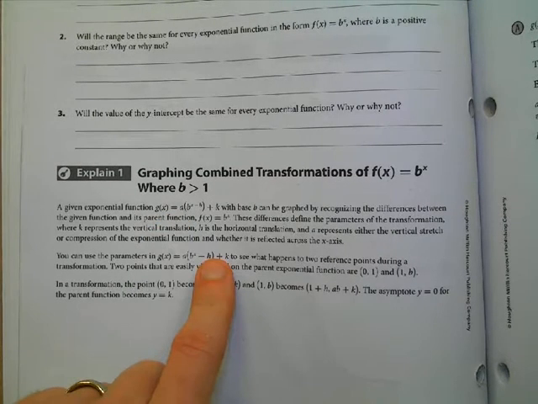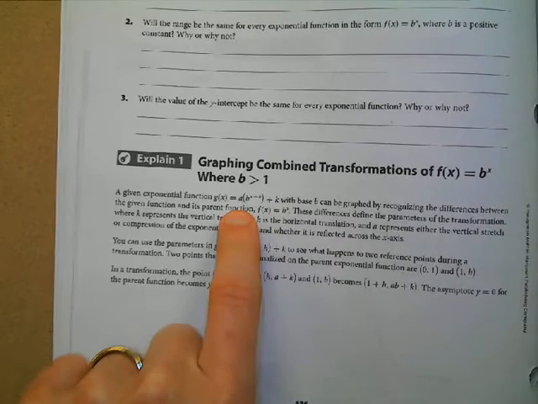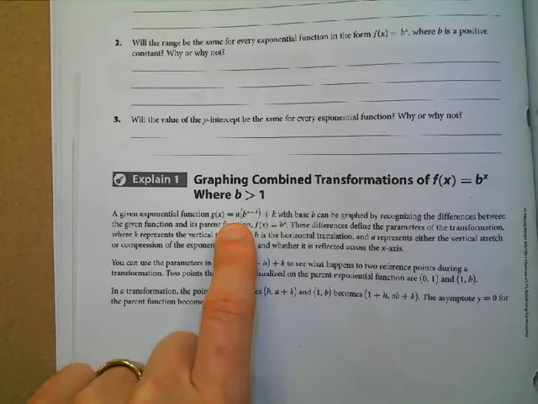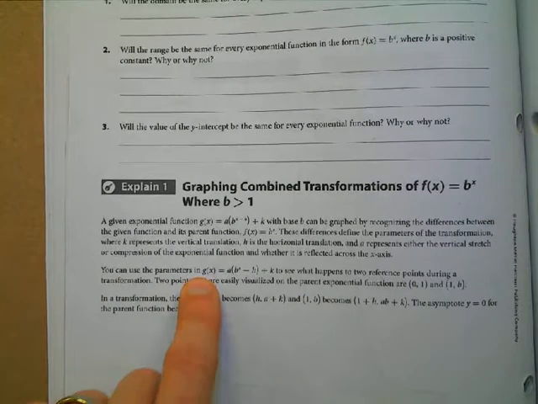Oh, and also a can affect whether it's reflected over the x-axis or not because of its positive or negative. Okay. So we can use the parameters in g of x equals b to the x minus h plus k to see what happens to two reference points. Oh, that minus h should be up with the x there. That's a typo, but anyway. To see what happens to two reference points during a transformation.